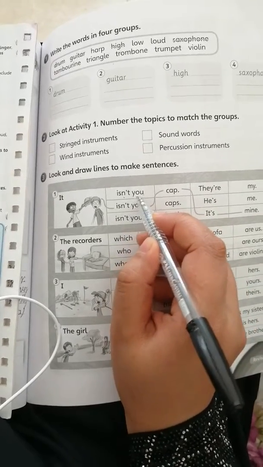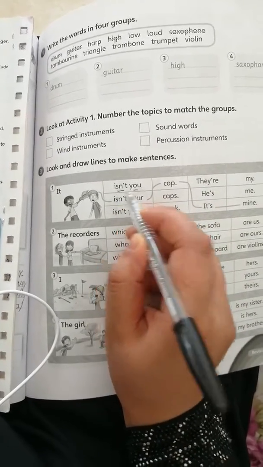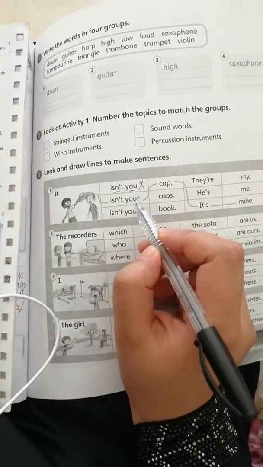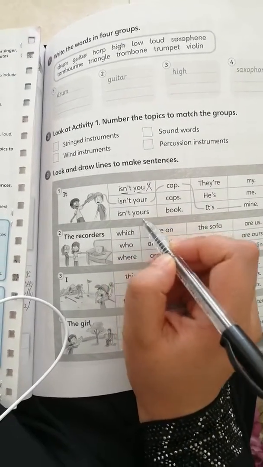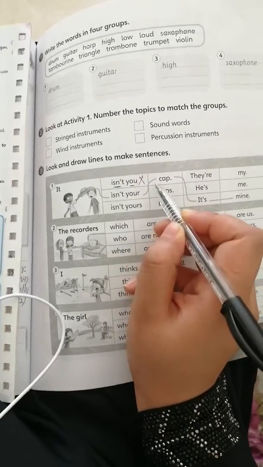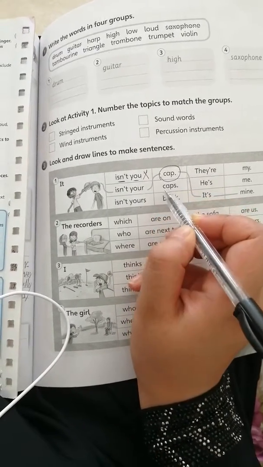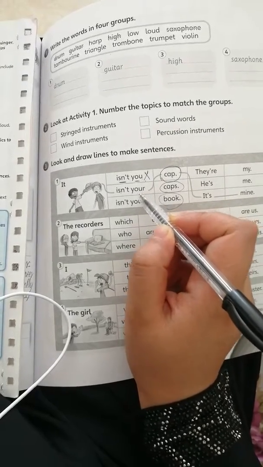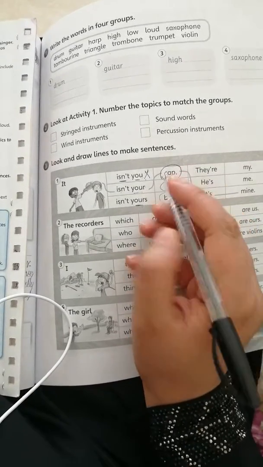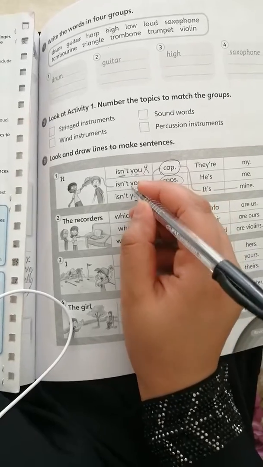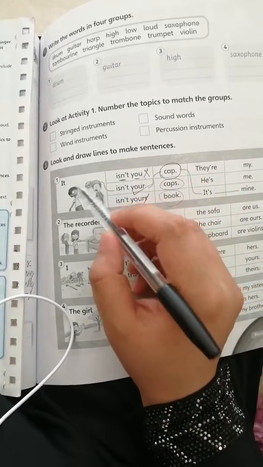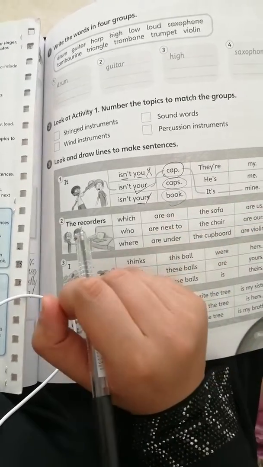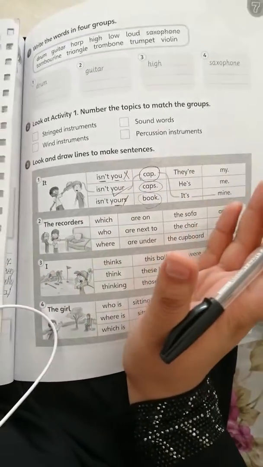No, you cannot come with isn't, so not correct. Isn't your or isn't yours? Because here is a noun after the possessive pronoun, so I don't need s, so only your. So it isn't your cap.